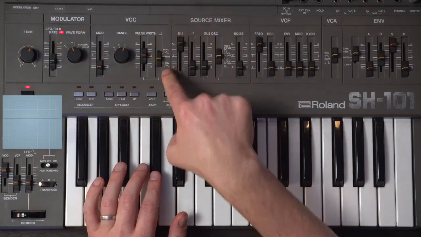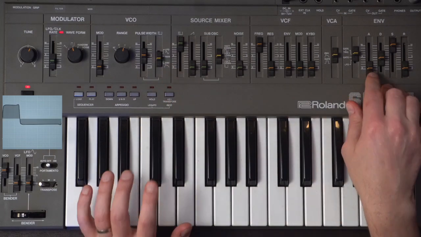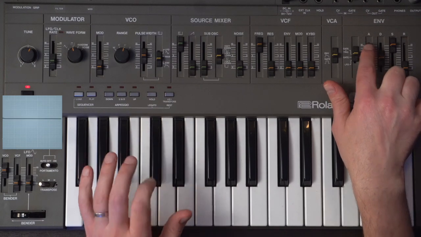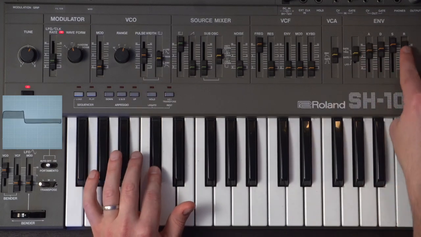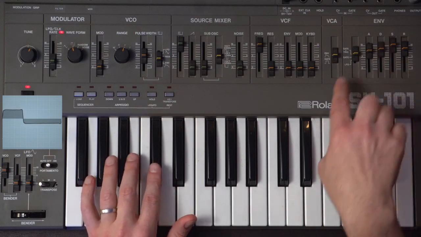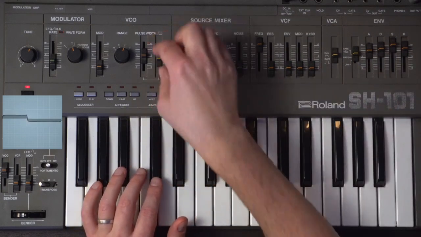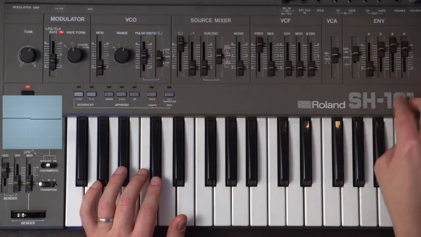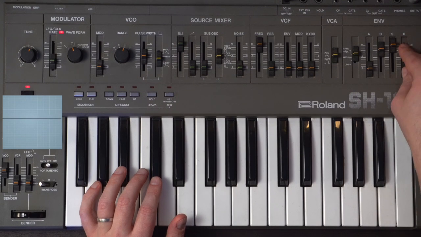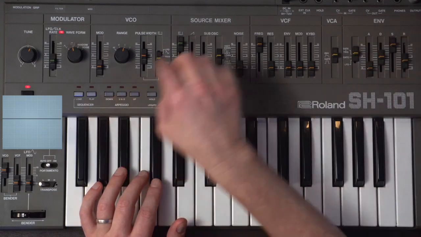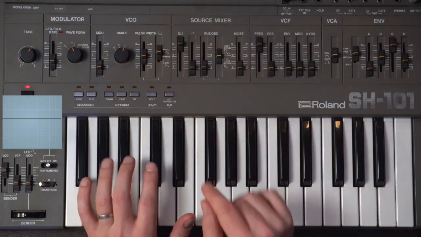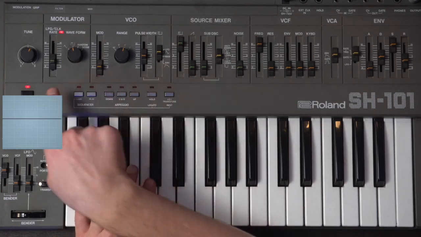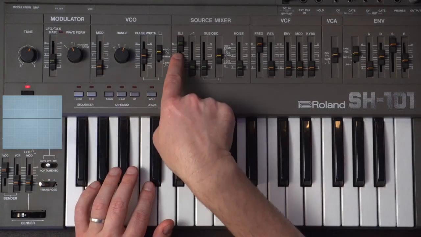Obviously, we can also set it to the envelope. So increase that attack. And that envelope is dictating how this slider moves. So let's bring that attack back down again. Let's bring that release down, bring that decay down, and then we'll set this back to LFO. So now we have a little bit of movement from the LFO to the pulse width.